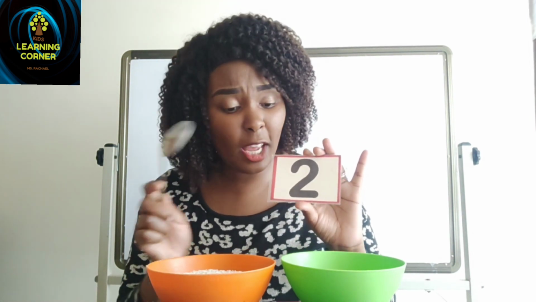How many spoons of rice will I scoop and pour to the other bowl? 2 spoons of rice. So I scoop 1, 2. I got it. Then I pour it back. Then we pick another number.